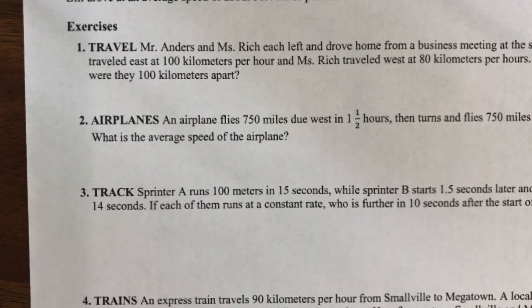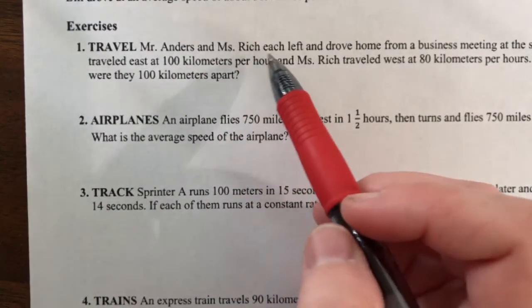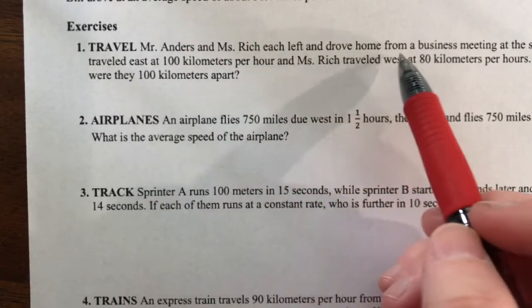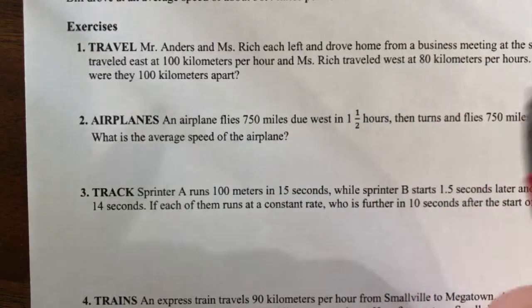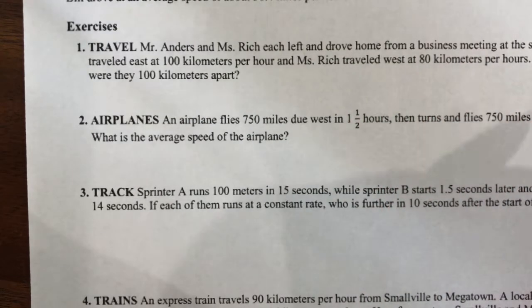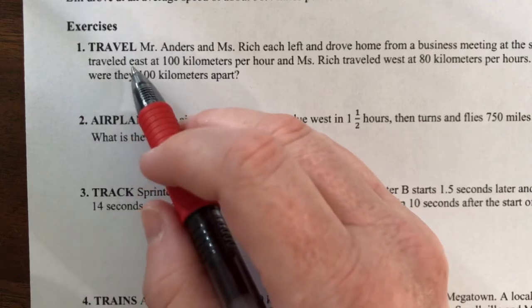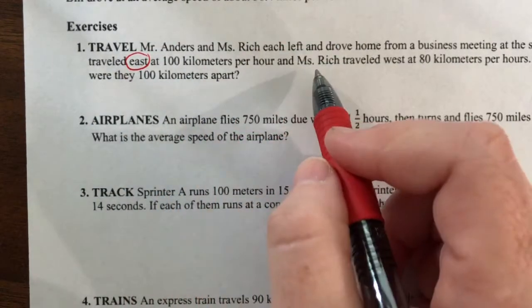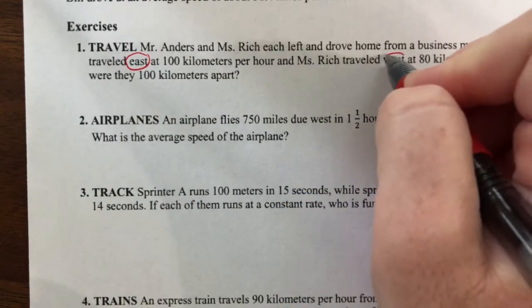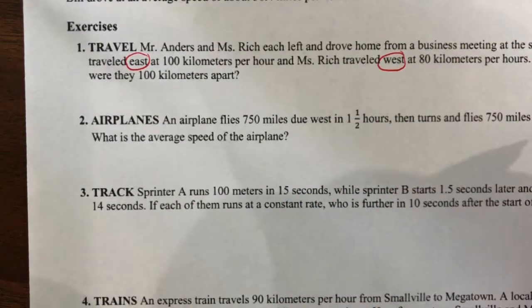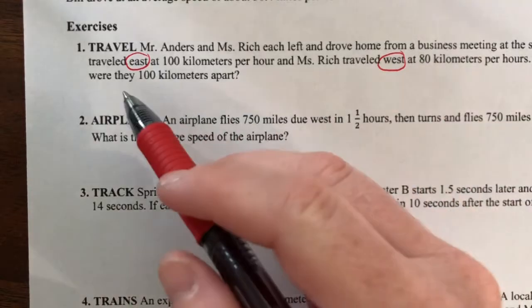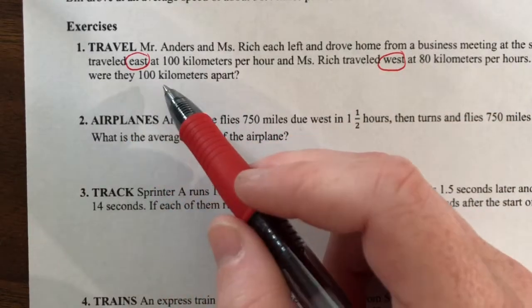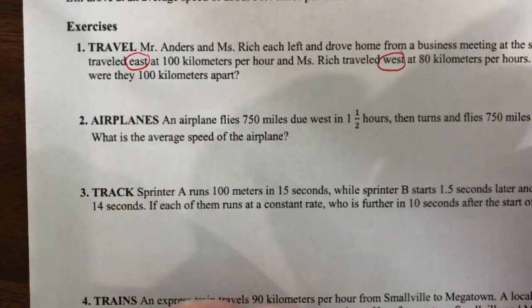If you want to read through the study guide, you can, but here we go. Mr. Anders and Miss Rich each left and drove home from a business meeting, so they started at the same point, at the same time. Mr. Anders traveled east at 100 kilometers per hour, and Miss Rich traveled west at 80 kilometers per hour. In how many hours were they 100 kilometers apart?